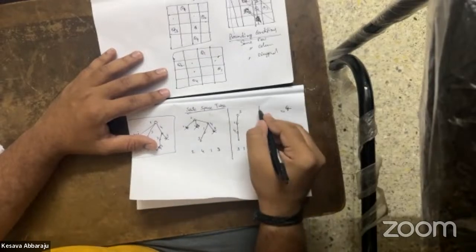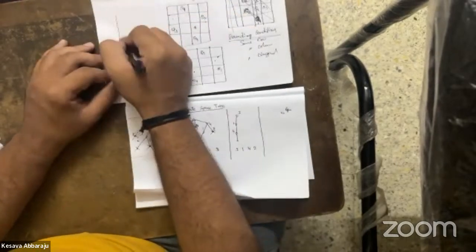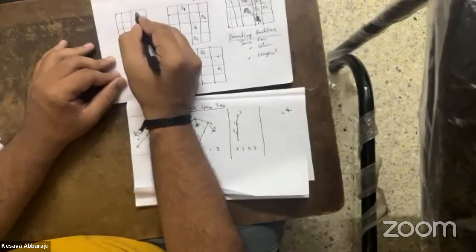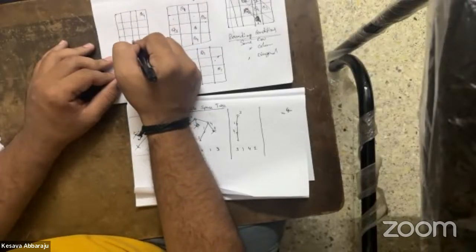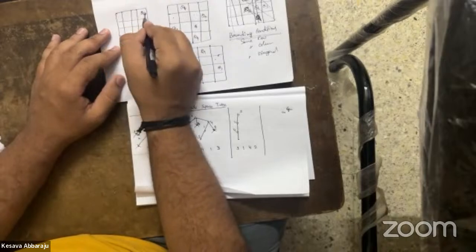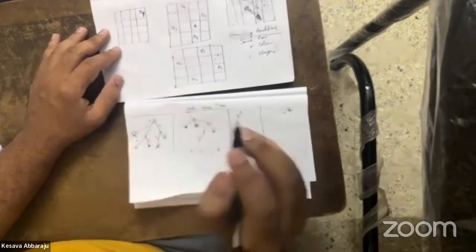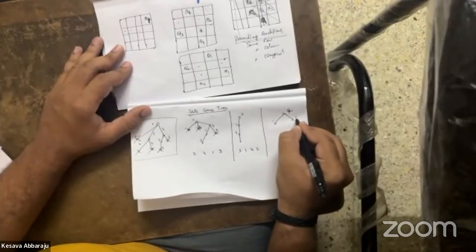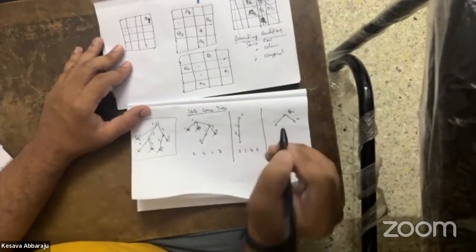This is one solution. What if I keep my queen in the fourth column? If I keep my queen at the fourth column, I can keep my second queen in the first column or second column. Let's take this condition where I get the queen here.